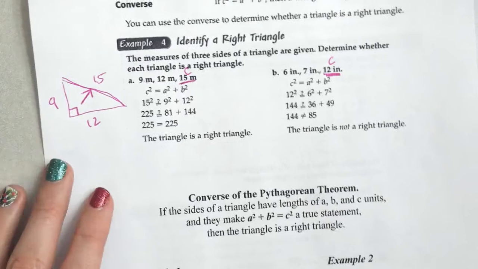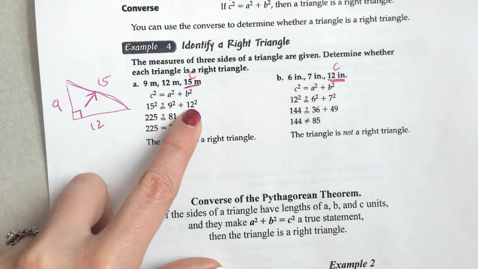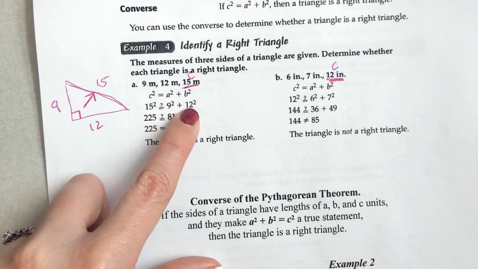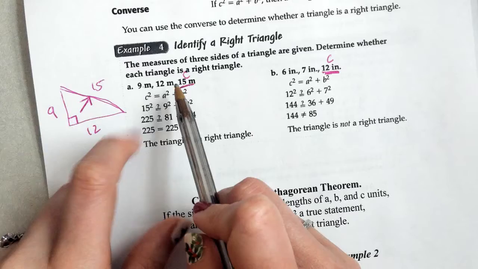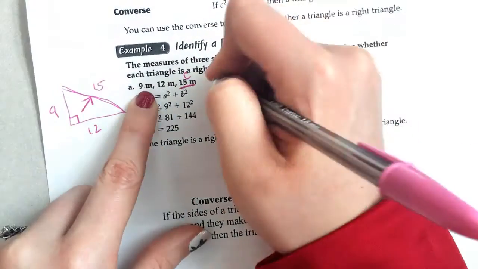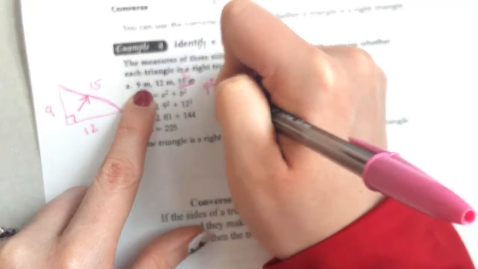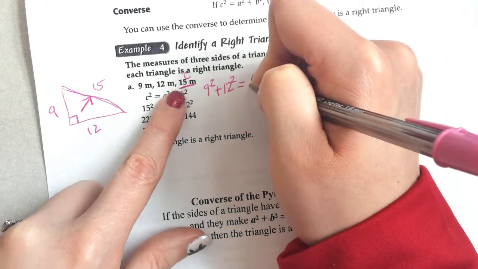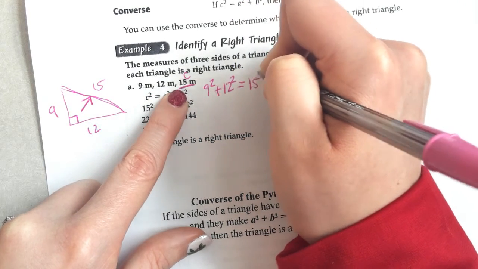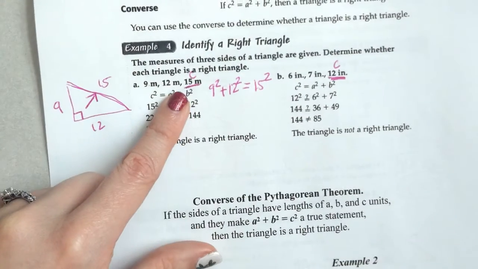It works the same because if I wrote 9 squared plus 12 squared or 12 squared plus 9 squared, either way it's this exact same answer that we're going to get at the end. Okay? So we did our a is 9 squared plus our b is 12 squared equals our c, 15 squared. So you're putting it in with no variables.